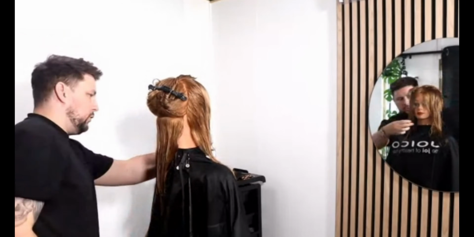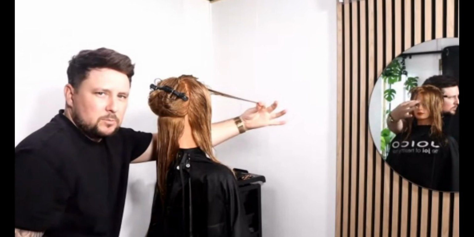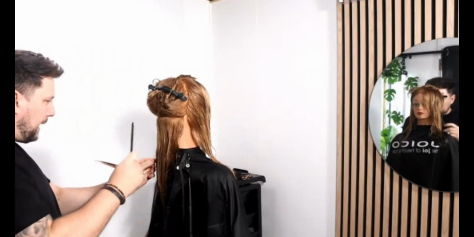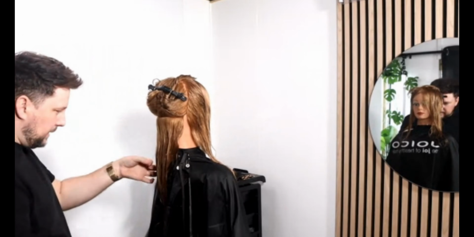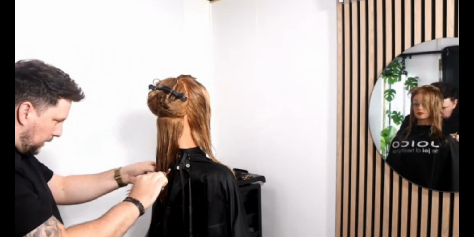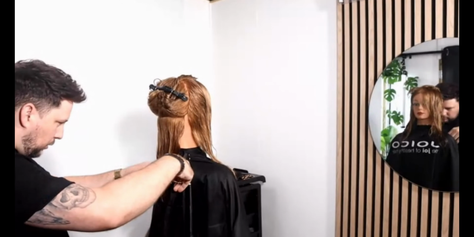So grabbing our scissors, I just want to take this front piece, which is the shortest, and then pull back to where the guide is going to be. So I'm going to use that as my guide and then just pulling through there. I'm just going to do a rough cut.